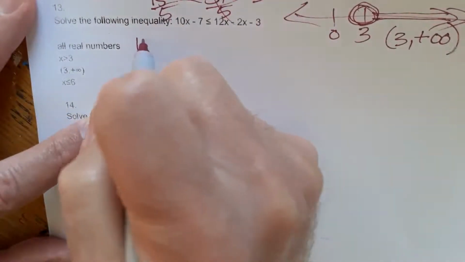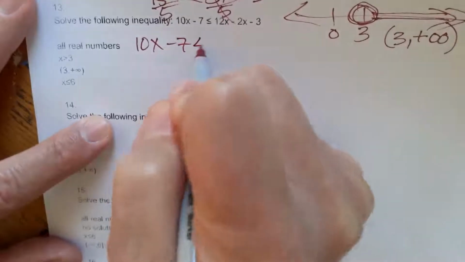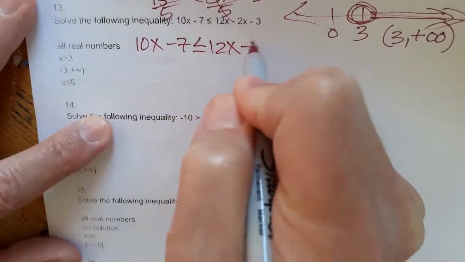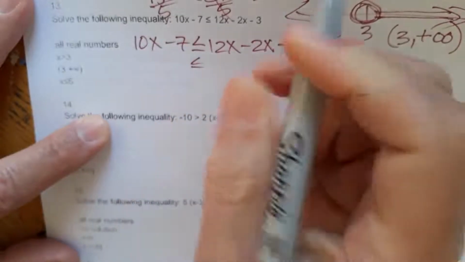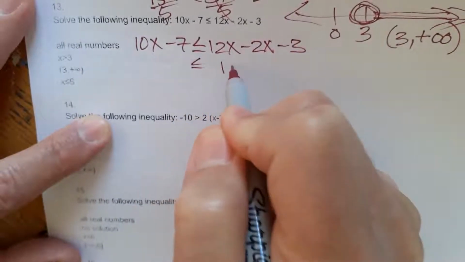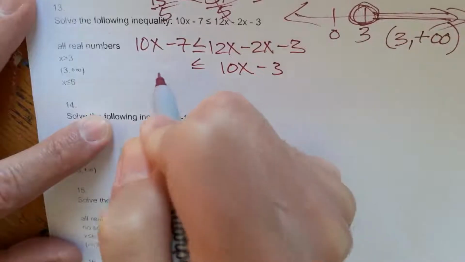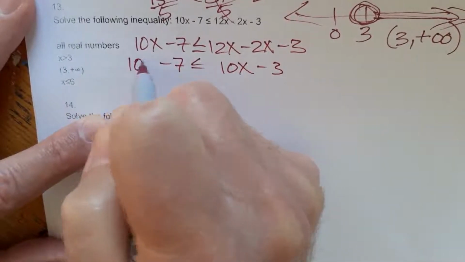Okay, solve this one. 10x minus 7 is less than or equal to 12x minus 2x minus 3. Well, 12x minus 2x are like terms, so I can say 12x minus 2x is 10x minus 3. Repeat this on the left.